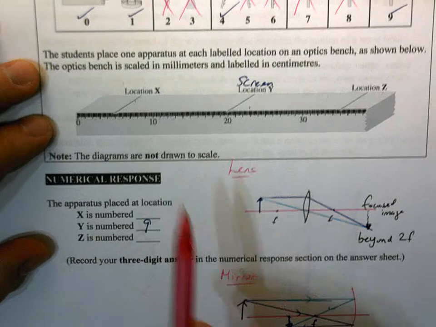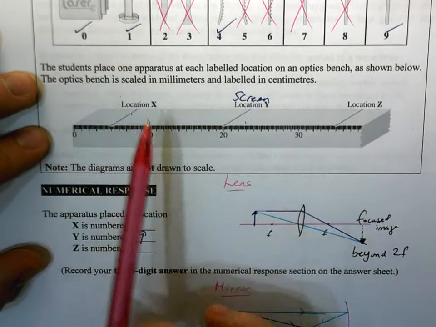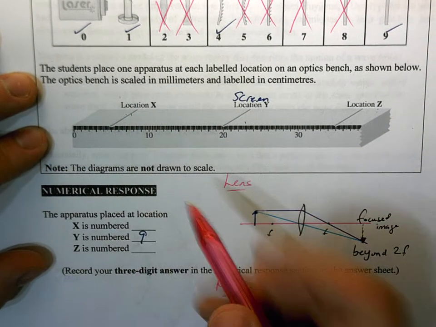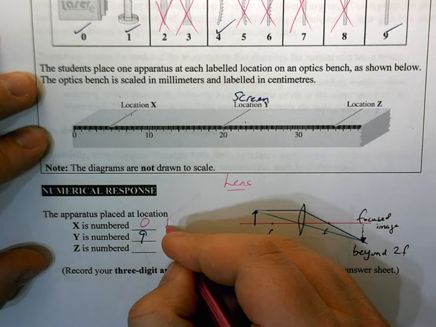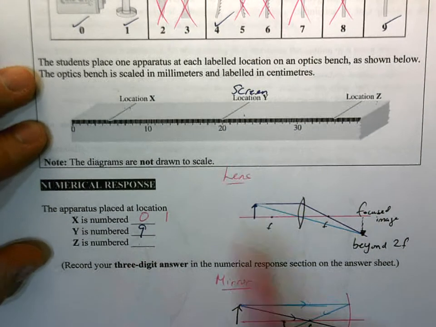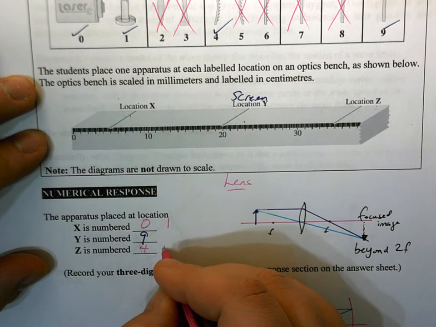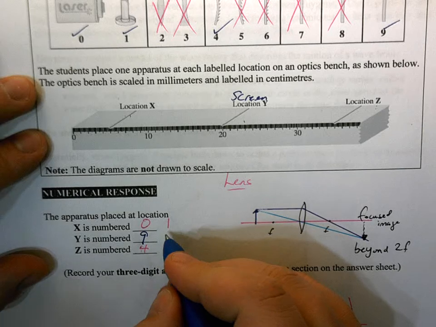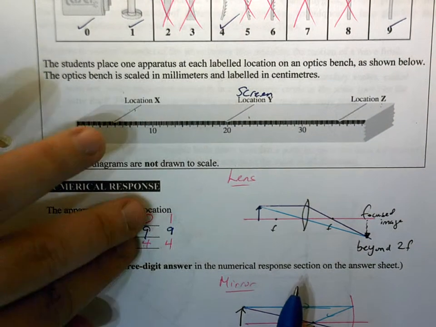Now, if we decide to place our light source at this position X, so if we place either a 0 or a 1, we're going to place our mirror at position Z. So we could say 4 and 4 with this 9. Or what we could do is reverse these.